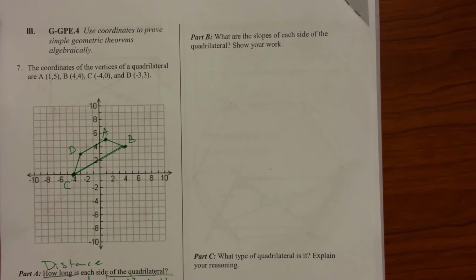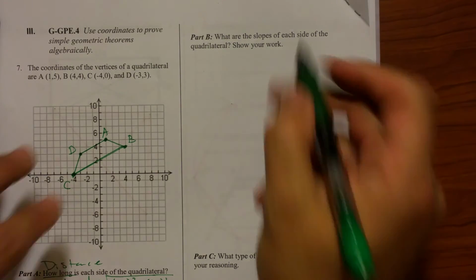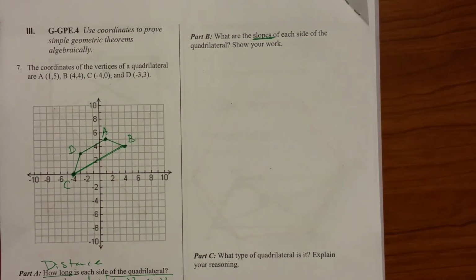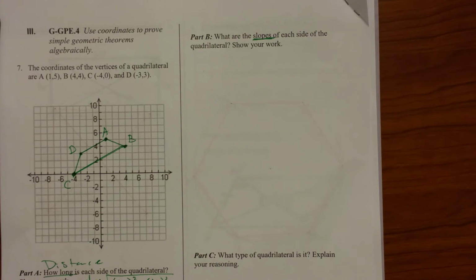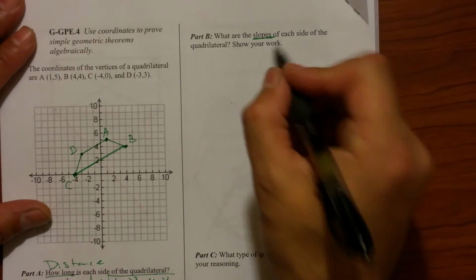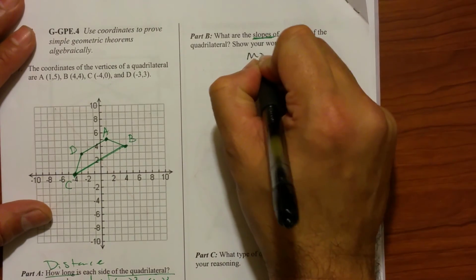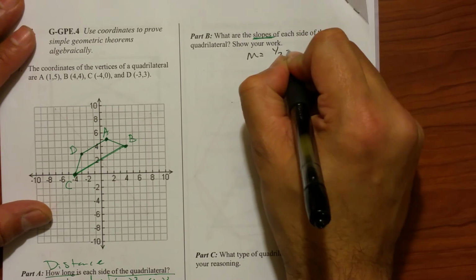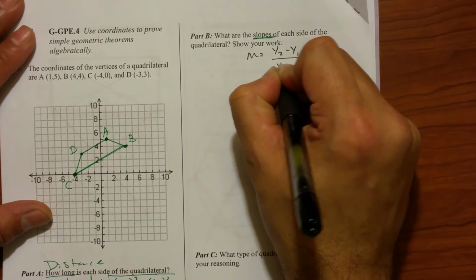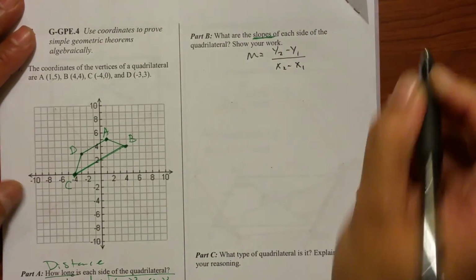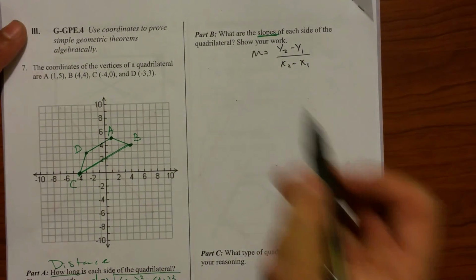Now for part B, it said, what are the slopes of each side of the quadrilateral? Show your work. So now I have to find the slope. I'm going to underline slope right there because that's telling me what I'm going to do. So now with the slopes, I'm going to write out the slope formula: y2 minus y1 over x2 minus x1. So this is what they're asking for by show your work.